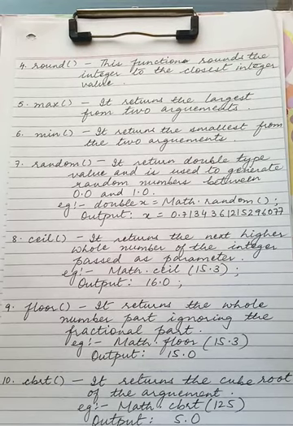Next is the cube root function. It returns the cube root of the arguments. Example, math.cuberoot 125 will return 5.0. These are a few functions which I have written over here. The rest you can learn from book. The other are trigonometric functions like sine, cos, tan, etc. Please learn them from the book.